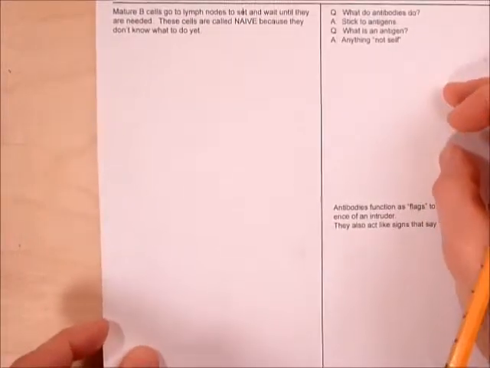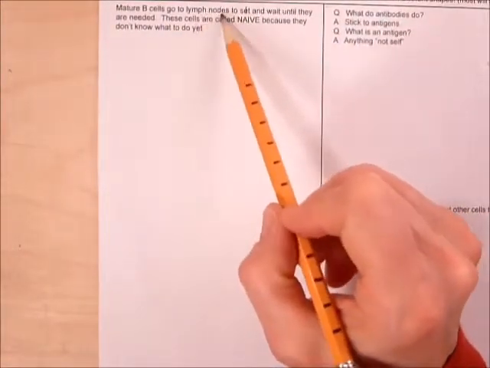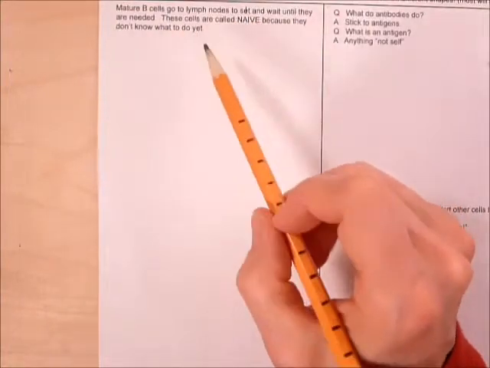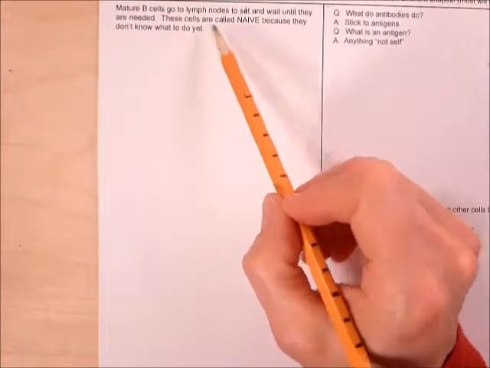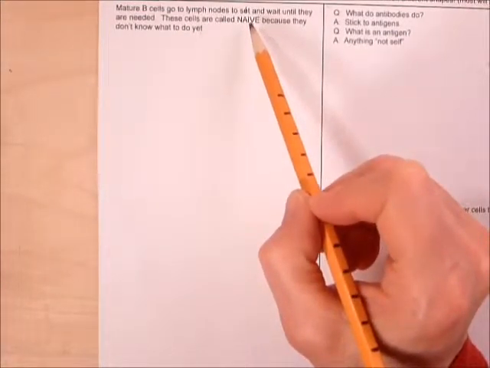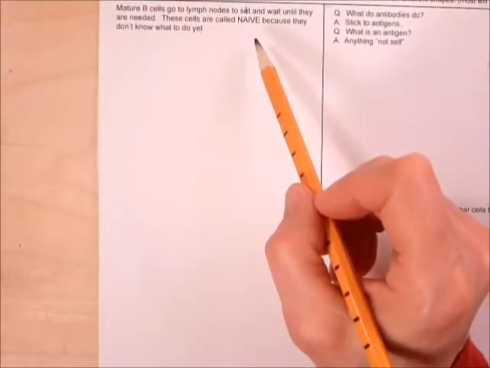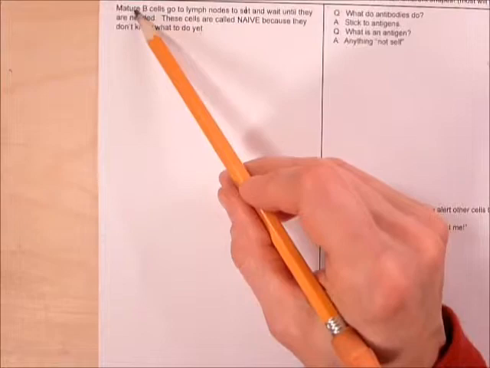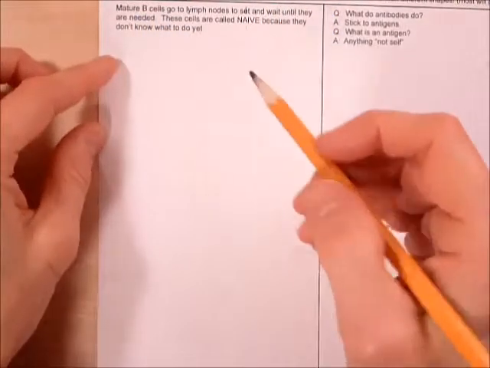So when the B cells mature, they go to the lymph nodes to sit and wait until they are needed. These cells are called naive because they don't know what to do yet. Naive isn't really a negative word. It doesn't mean stupid. It just means you don't have any experience. You just don't know enough yet. So they're mature, but they're not active. They don't have a job yet, so they're naive.